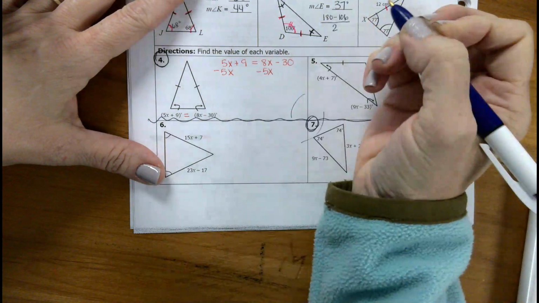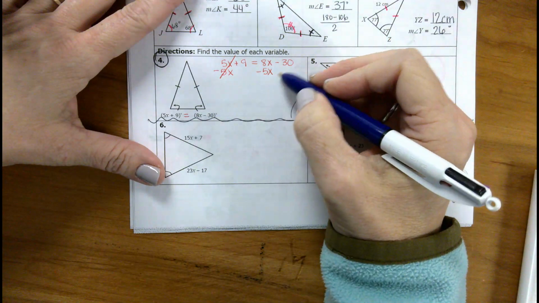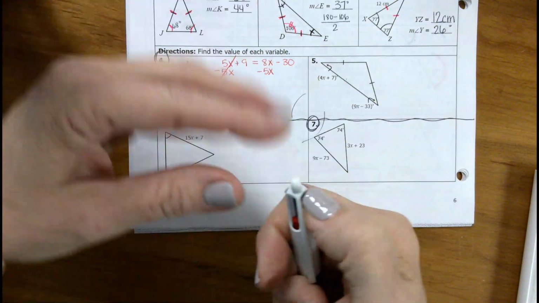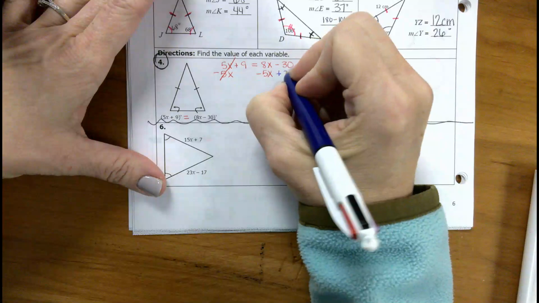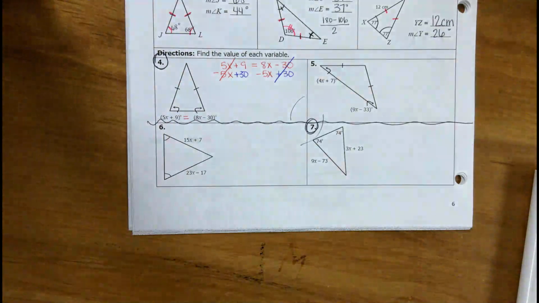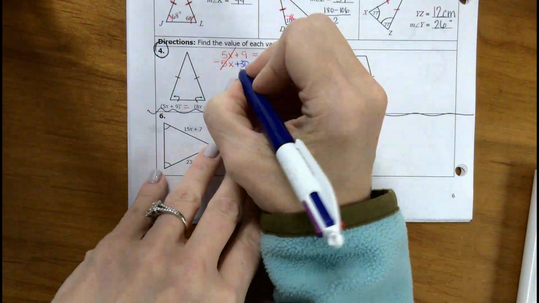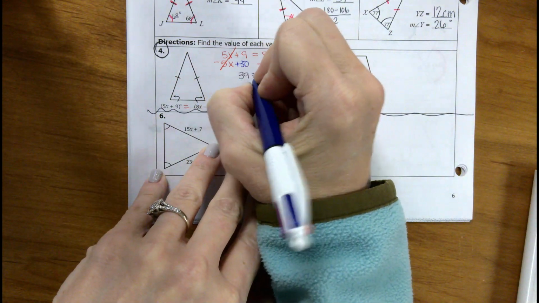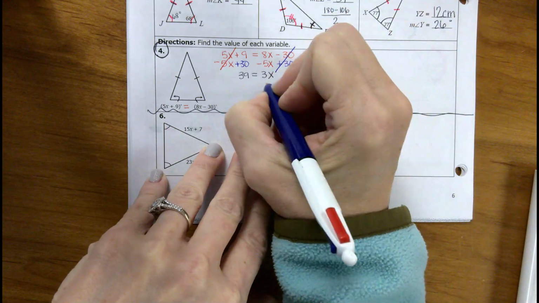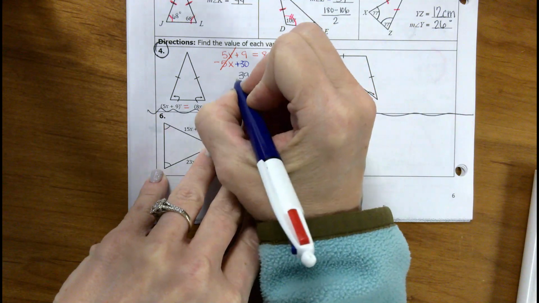If I get rid of 5x on the left, that 30 has to move to the other side, so I'm going to add 30 to both sides. I now have gotten rid of a zero pair on both sides. So 9 plus 30 is 39. 8 minus 5 is 3 x's. Divide by 3. So x is 13.